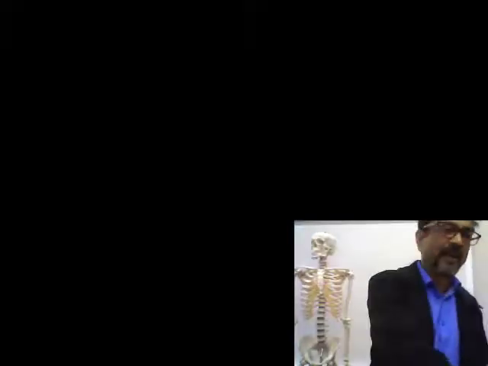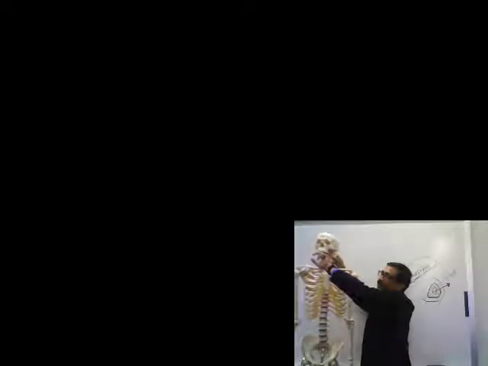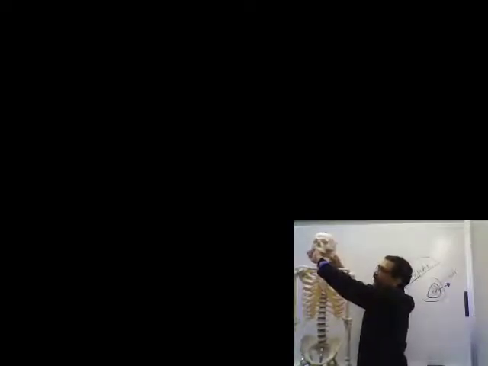Only posterior 1/3 of the hard palate is formed by palatine bones. Anterior 2/3 is formed by the maxilla, because these are the maxillary bones, right? So the front part is formed by the maxillary bones. How much? 2/3. And posterior 1/3 part is formed by the palatine bones.